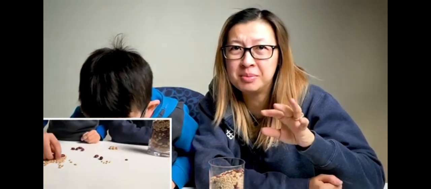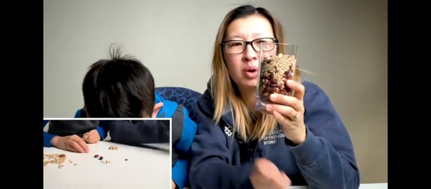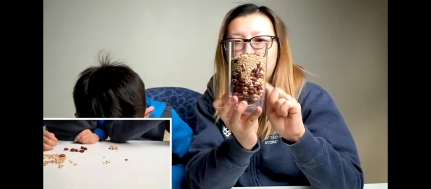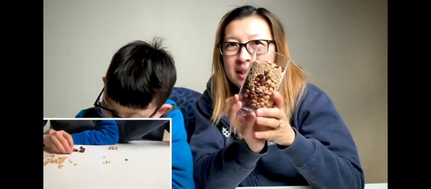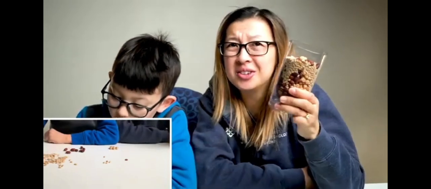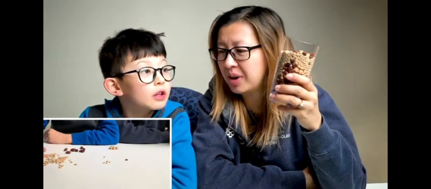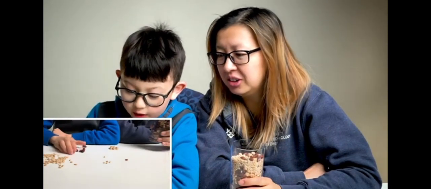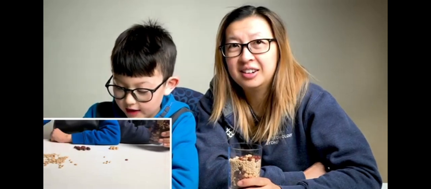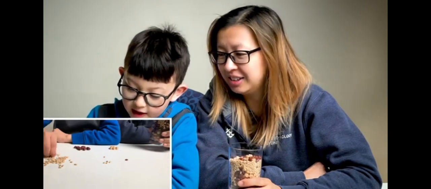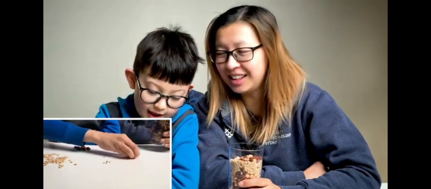We could also try and randomly sample. Now, randomly sampling would require me first to know exactly how many chickpeas, how many beans, how many lentils, and how many pieces of barley are in my container so that I could use statistics to actually create a random sample. Oh, you don't really need to do that because you can just make the piles and then count how many is in each pile. Okay, all right, that's fine.